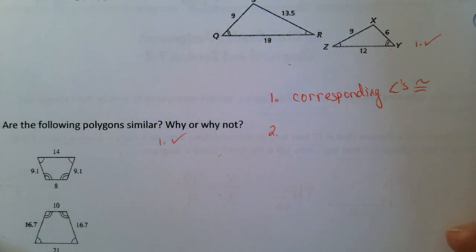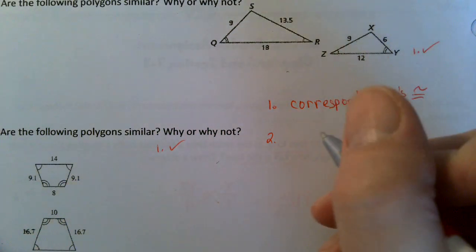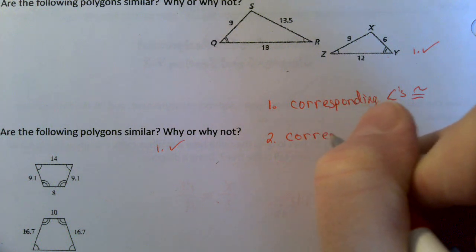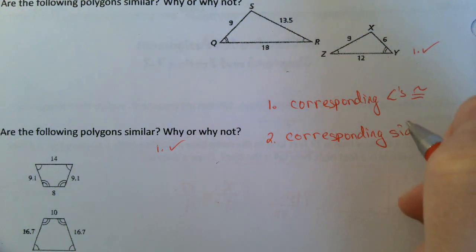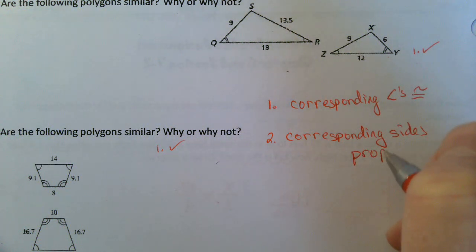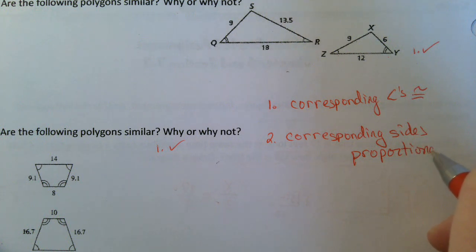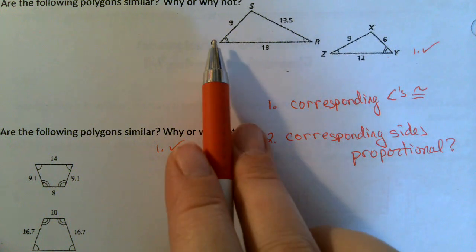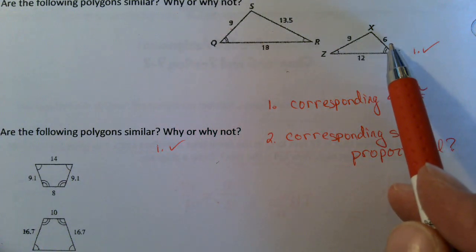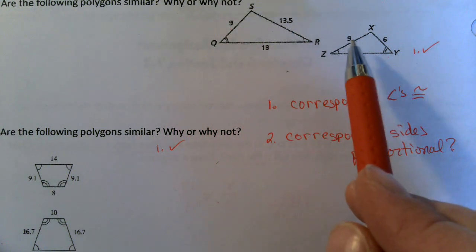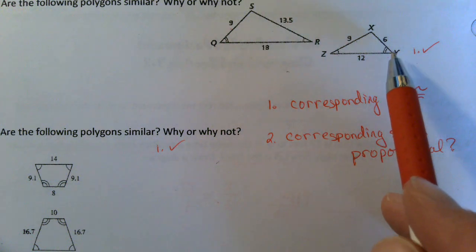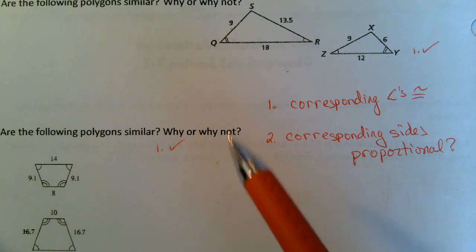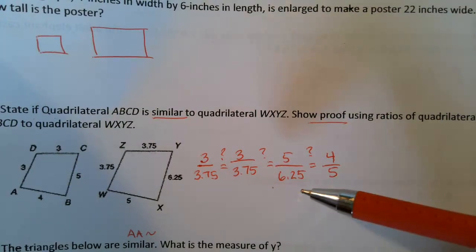So that's one idea. The second idea we're looking for, are corresponding sides proportional? Those are the ways that we prove corresponding sides proportional. And that's what we just did on the other problem. So you're going to go through and set up 9 over 6. Does that equal 13.5 over 9? You're going to set up these corresponding sides, but you have to make sure they match. Same thing down here. So you're going to do exactly what we did in number 3 to prove it.